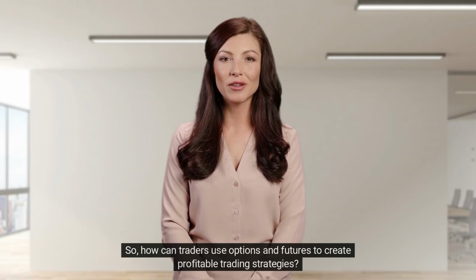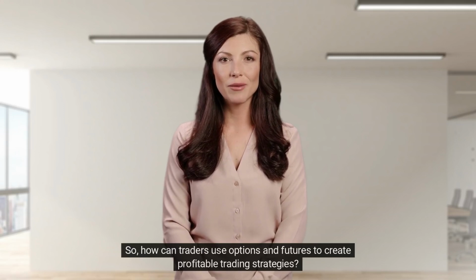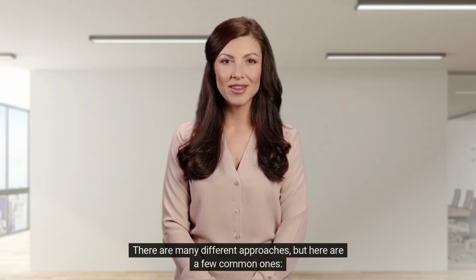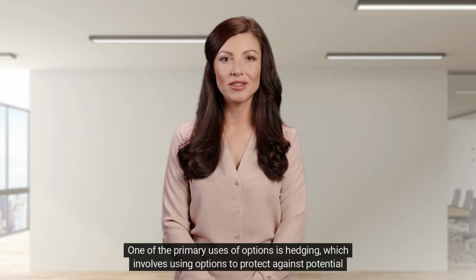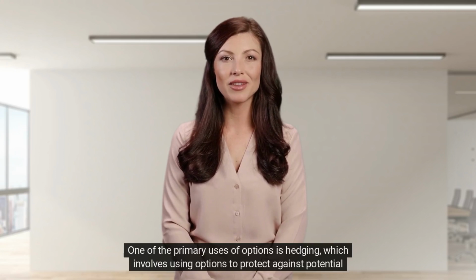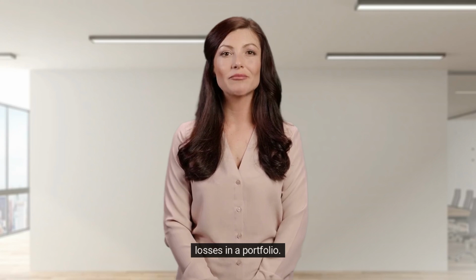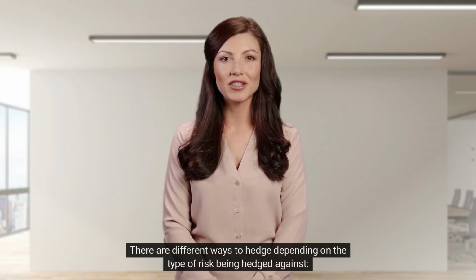So, how can traders use options and futures to create profitable trading strategies? There are many different approaches, but here are a few common ones. One of the primary uses of options is hedging, which involves using options to protect against potential losses in a portfolio. There are different ways to hedge depending on the type of risk being hedged against.